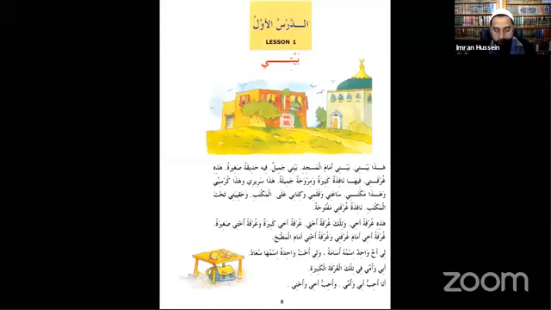هذه غرفة أخي. This is the room of my brother. وتلك غرفة أختي. And that is the room of my sister. غرفة أخي كبيرة. The room of my brother is big. وغرفة أختي صغيرة. The room of my sister is small. غرفة أخي أمام غرفتي. The room of my brother is facing my room. وغرفة أختي أمام المطبخ. And the room of my sister is facing the kitchen.